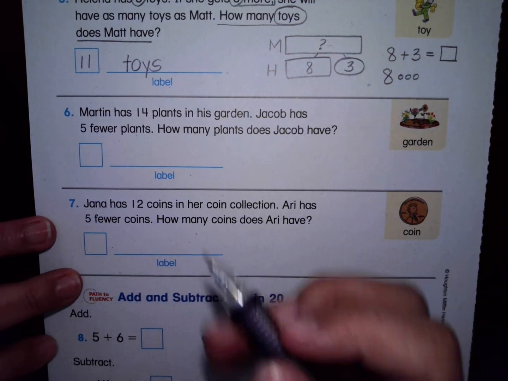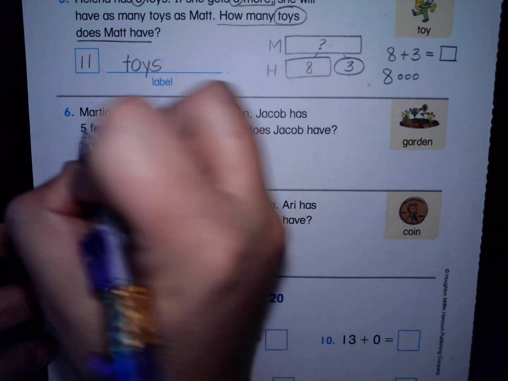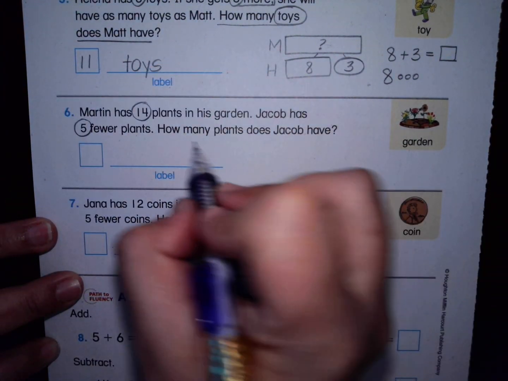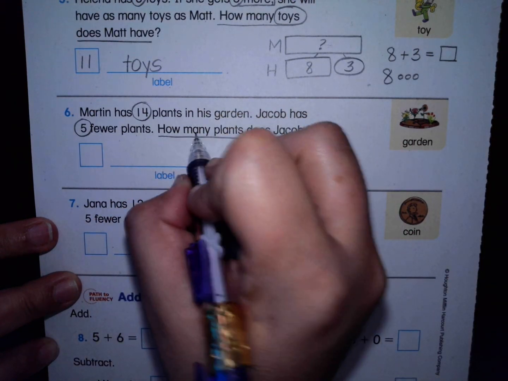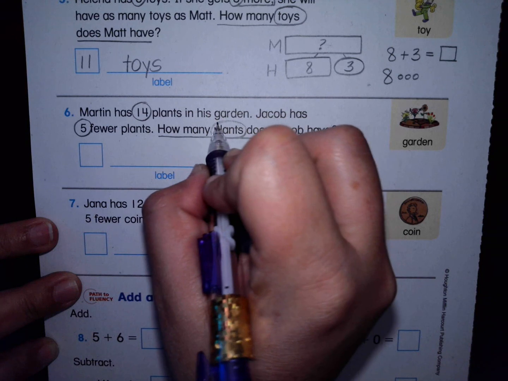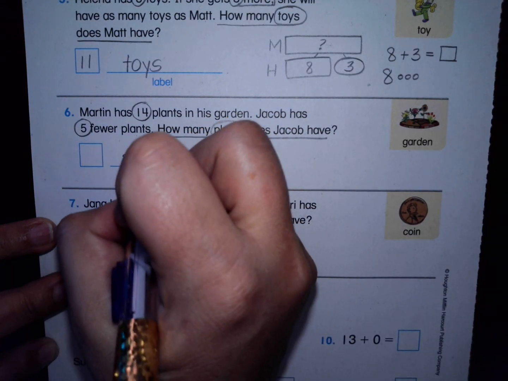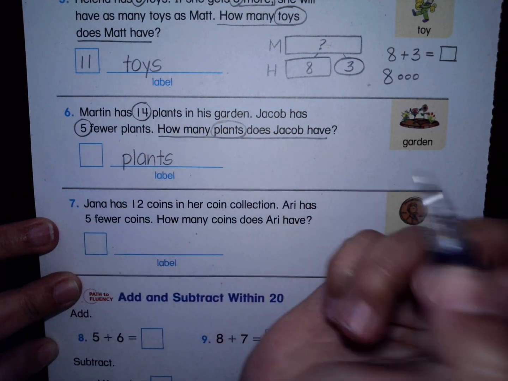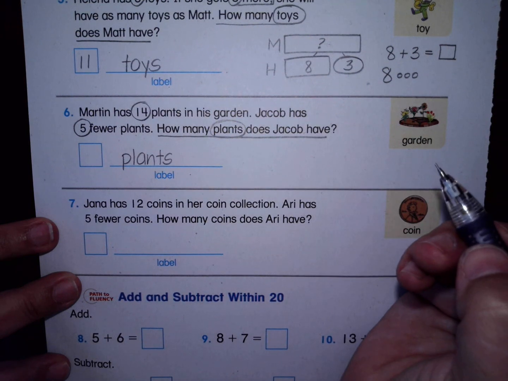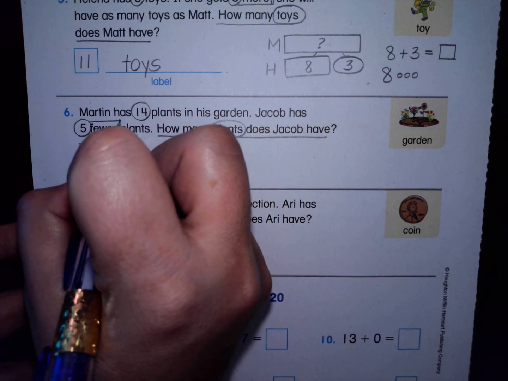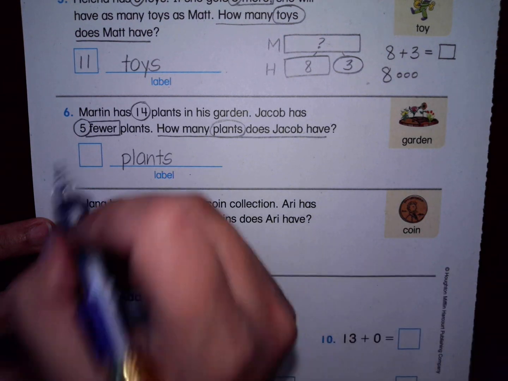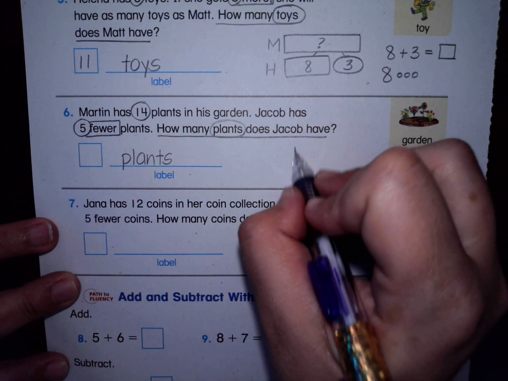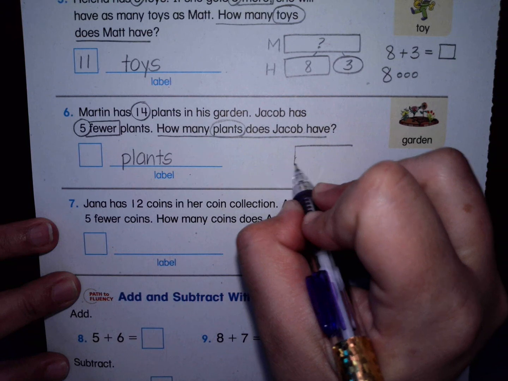So first I'm going to circle my numbers. Here is my question. Right after how many is my label. I'm going to square box any important math words. I see fewer plants. Now I'm going to get my comparison bars ready.